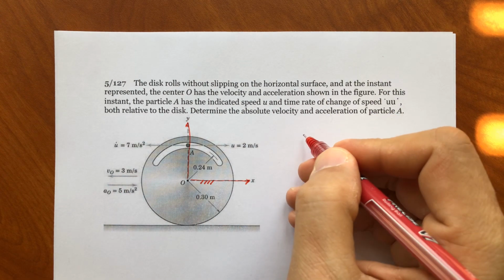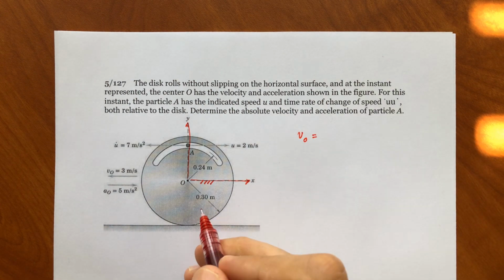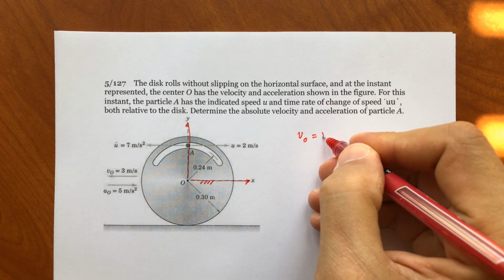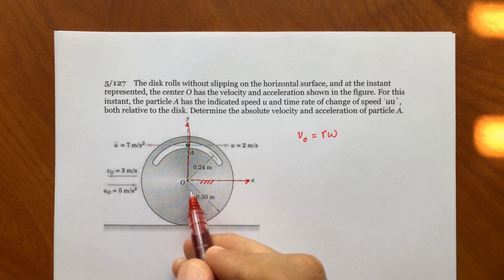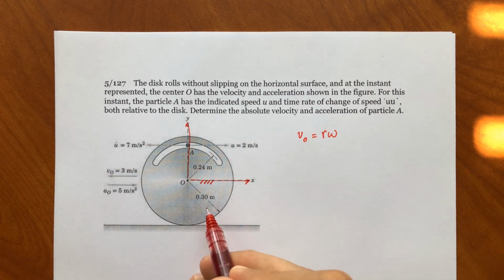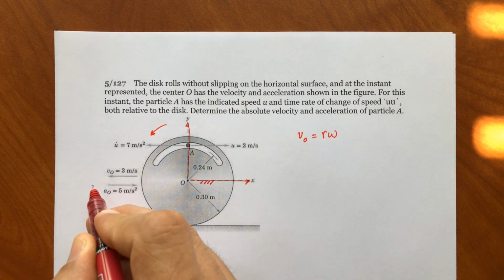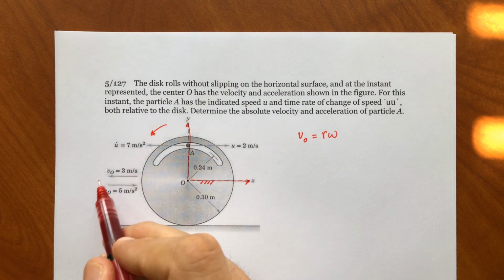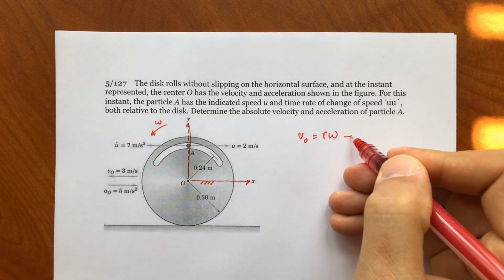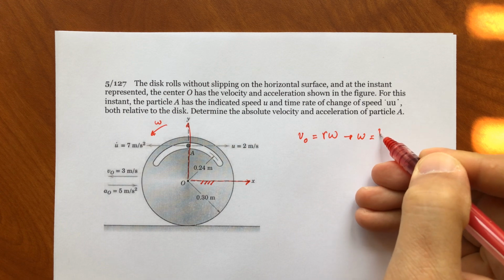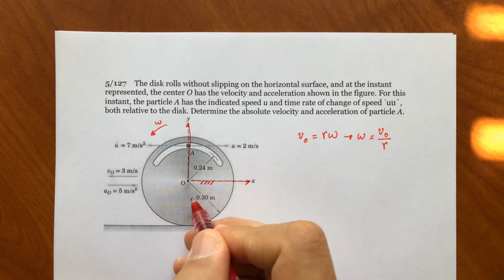If you remember, we said velocity of the center of the disk, when it's rotating without any slip, is going to be r times omega of the disk. Velocity of the center is given, and we know the radius of the disk, so we can find the angular velocity of the disk. It is moving to the left, so angular velocity of the disk is going to be in counterclockwise direction.